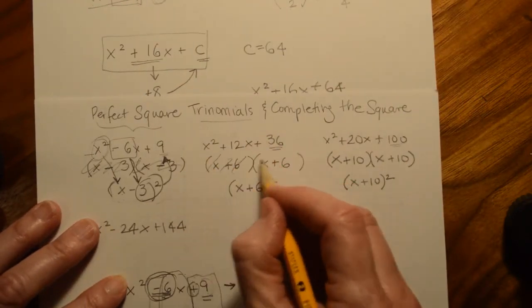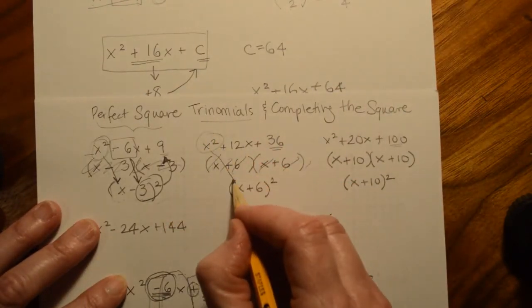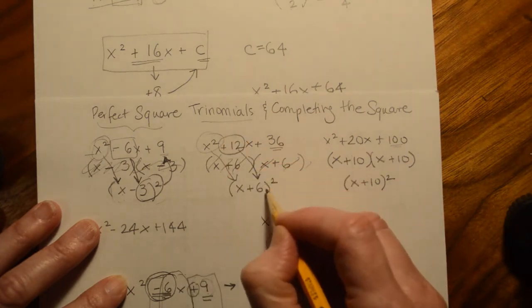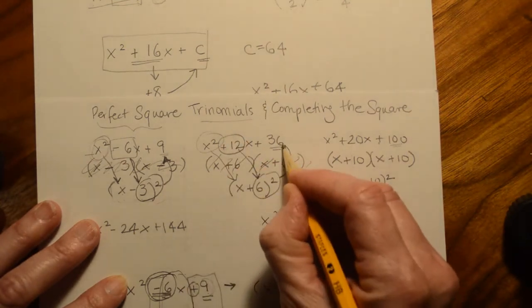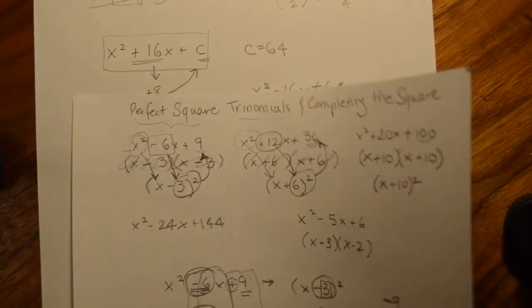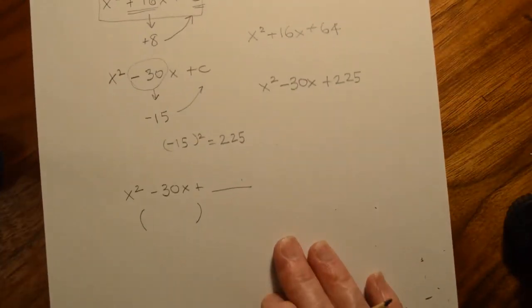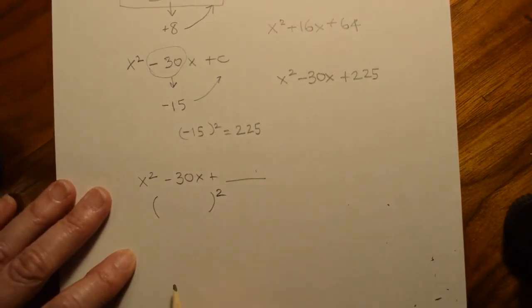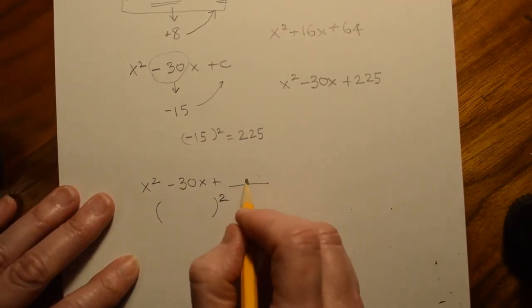Same thing here, ignoring this. This x squared comes down as an x. This +12 gets split in half as a +6, and then we square the 6 and pop it up here. So sometimes people will do both of those steps at once. So here, if I wanted to factor, I know it's going to be a perfect square trinomial because I'm going to make it that way.